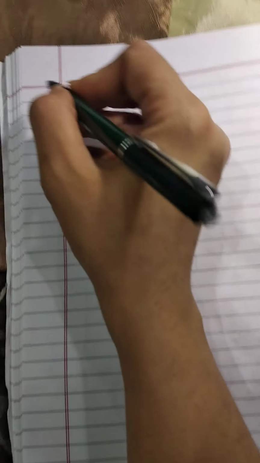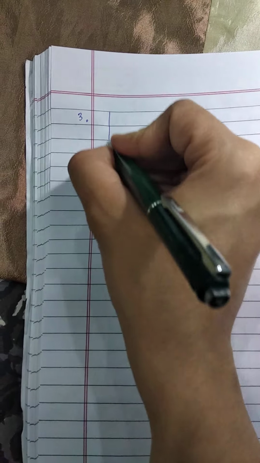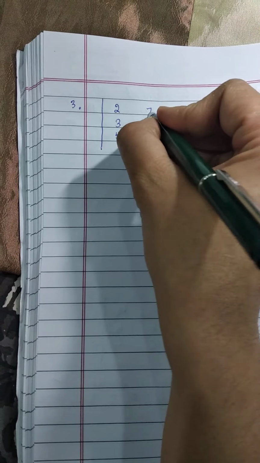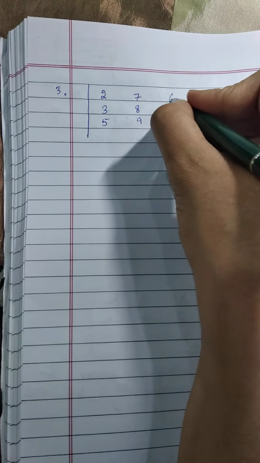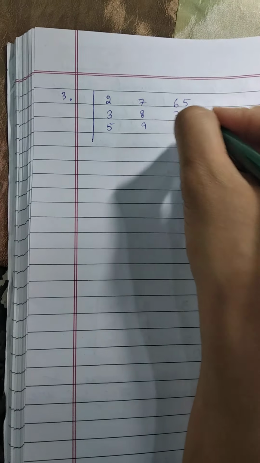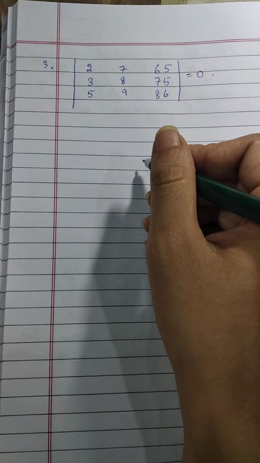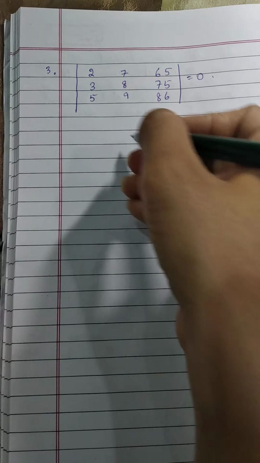Move on to question number 3. This is 2, 3, 5, 7, 8, 9, 65, 75 and 86. We have to prove it equal to 0. Now, how can we prove it equal to 0?